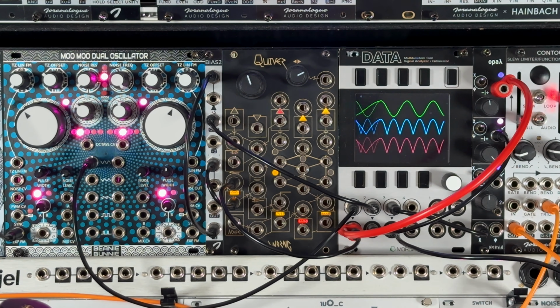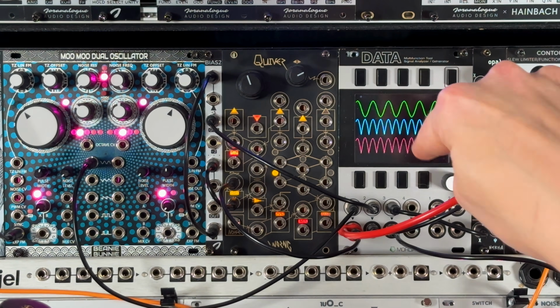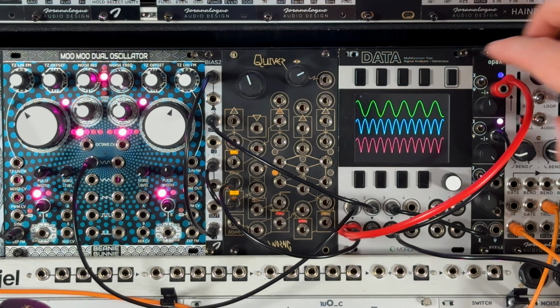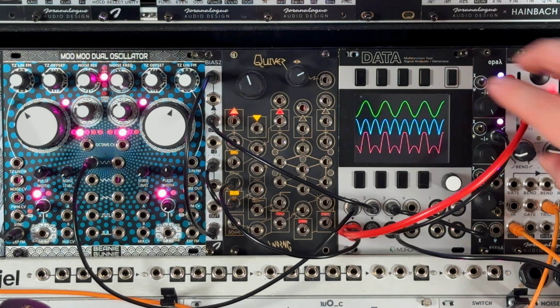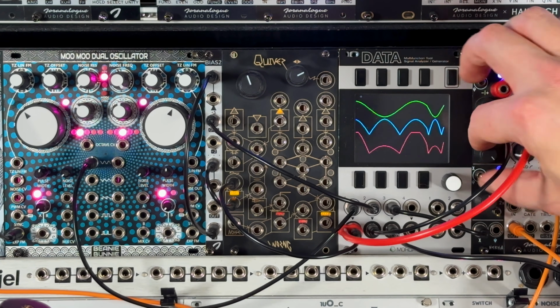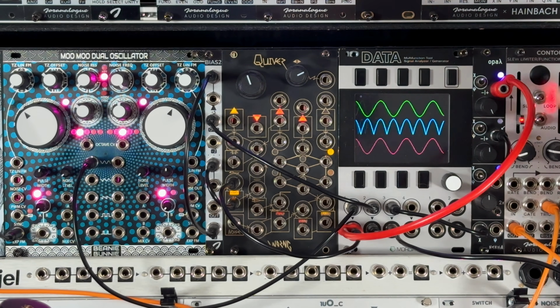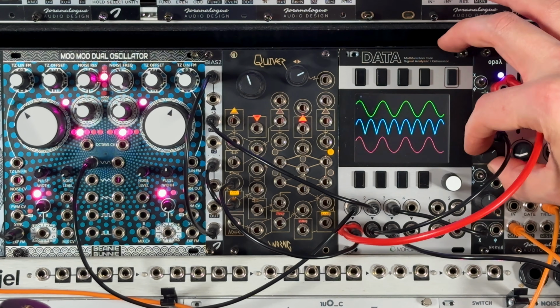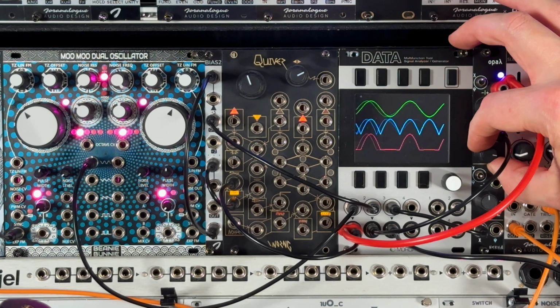If I just stop the sequence for a second, you can see the shape. It doesn't quite match. It's kind of got a sharper bottom and a rounded top. But that's quite interesting because it gives you a slightly different tone higher up. That's the pure sine going in. And this is a slightly more harmonically rich version coming out.